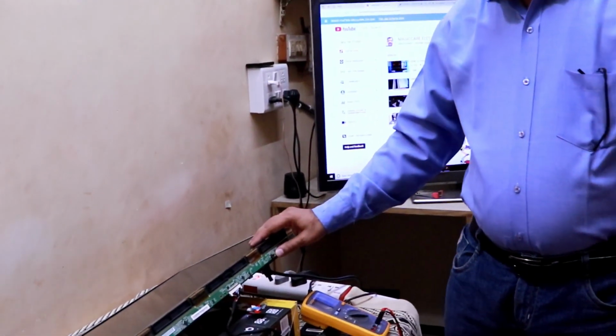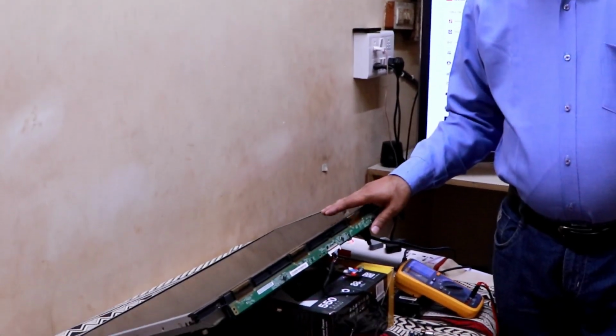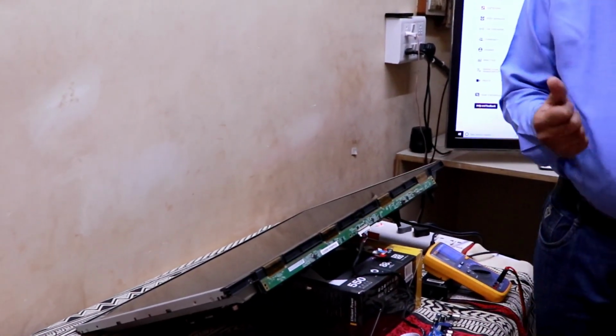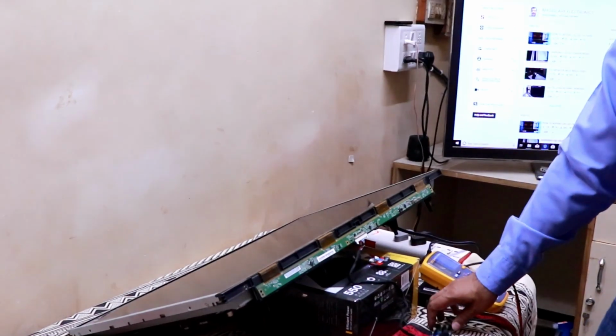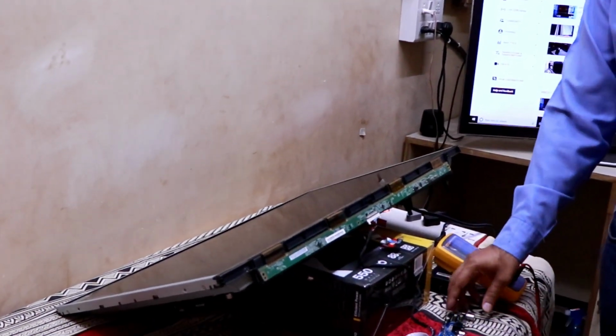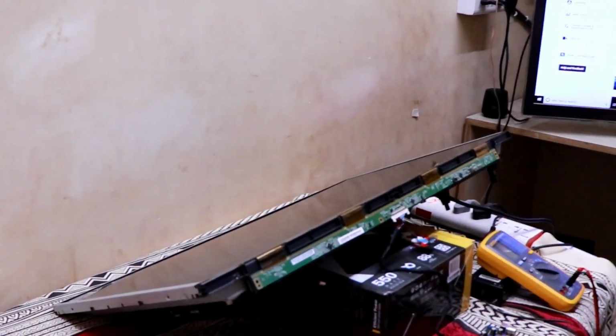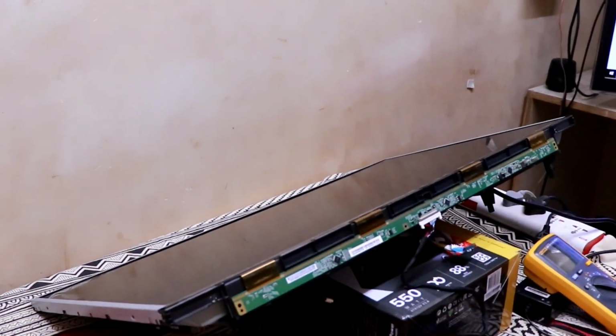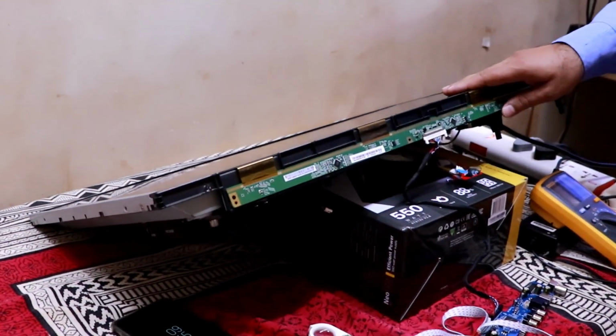This is an LG LED TV with no picture, and the backlight is okay, sound is okay. So we can go ahead with this fault and see how we can detect it. Okay, first we have to do one thing, because it is a no picture fault.